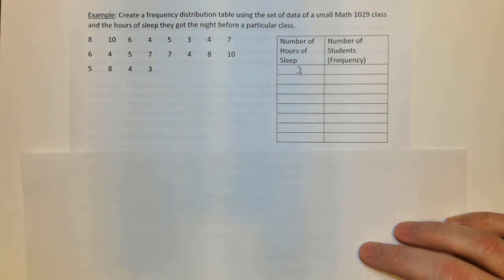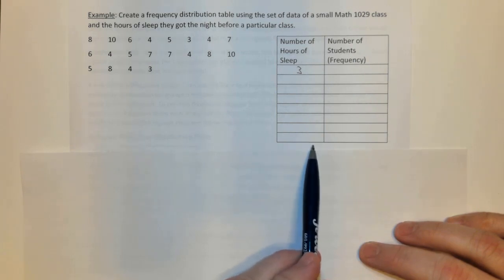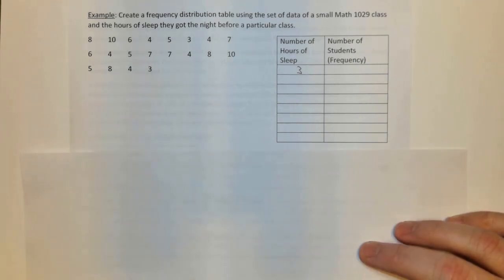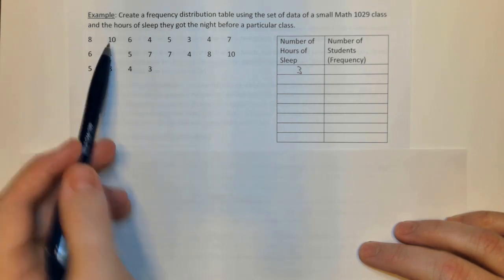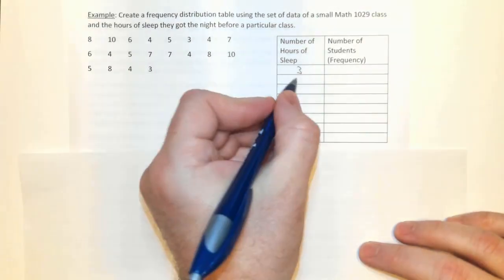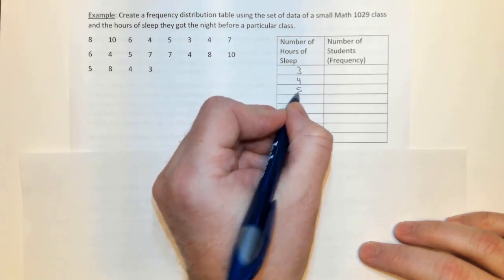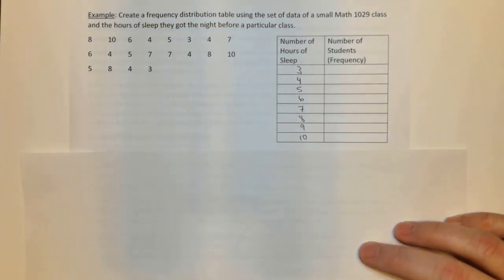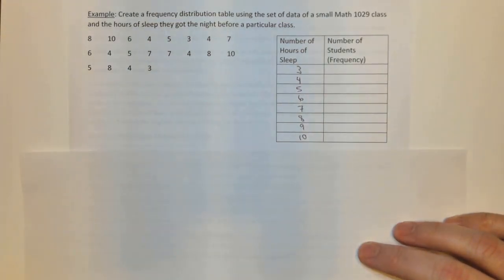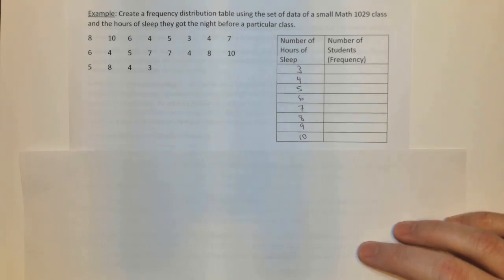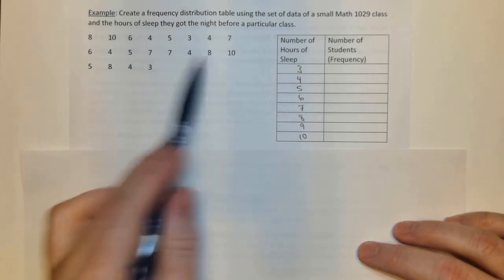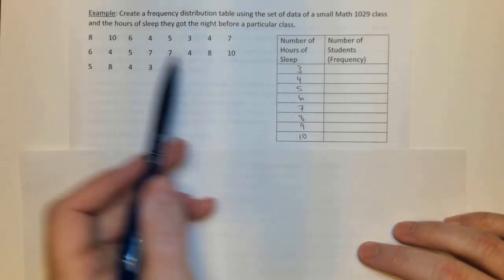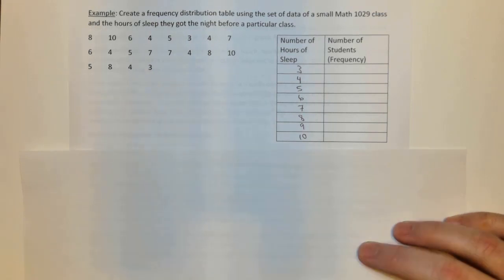Okay. Generally, we would do all, in this case, since the numbers are very small, 3, I think the largest is 10, we would just list out 3, 4, 5, 6, 7, 8, 9, 10. If we have a larger data set, which we'll see in our next example, and the data set is more spread out, then we would do something different. But in this case, we only have 20 items. The numbers are relatively close together. The smallest one is 3, so the largest one is 10. I just listed them all.